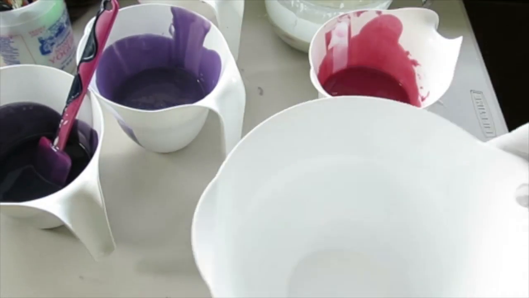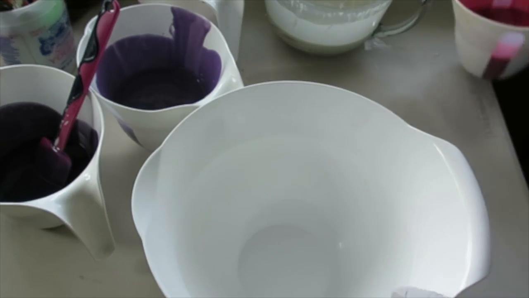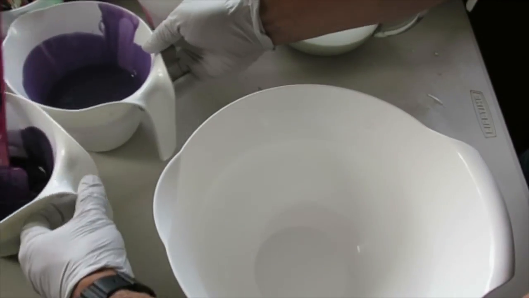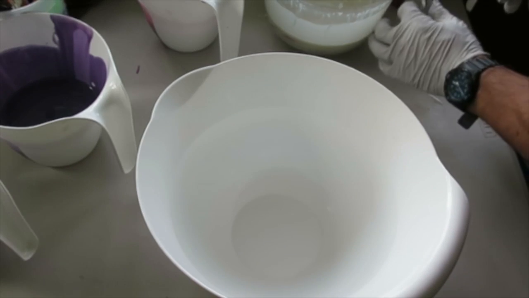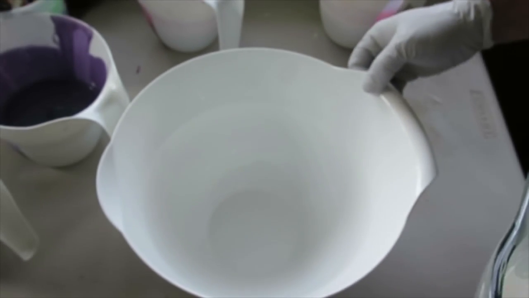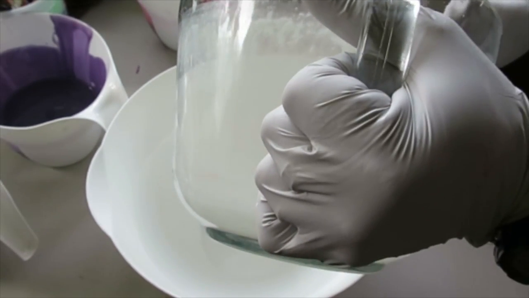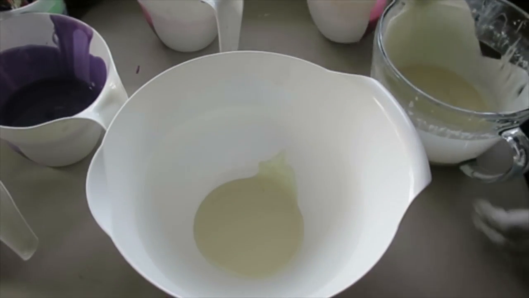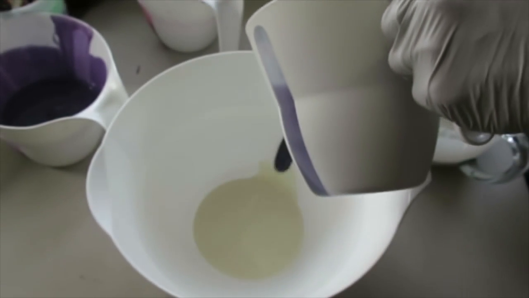Alright, so I have this empty bowl, and what I'm going to do is try something that's sort of a hybrid of different styles. It's sort of low funnel pour, it's sort of in the pot swirl. What I'm going to do is just pour each color into this empty bowl just from the side. Sort of like a tiger swirl also. And I want to put my darkest color next to the lightest one.